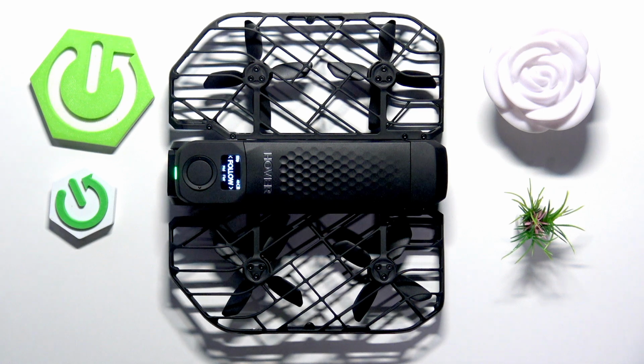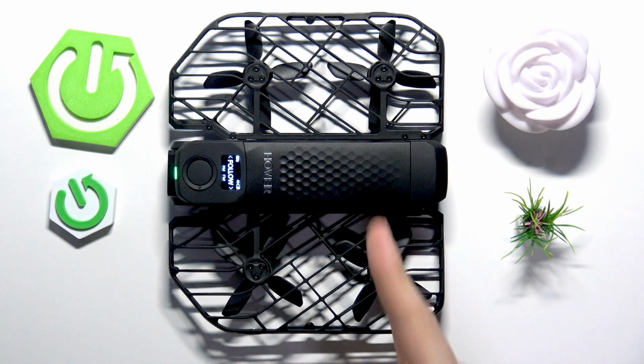This is HOVERAir X1 Pro, and in today's video I'll show how you can enable, disable and manage the noise reduction feature on this drone.